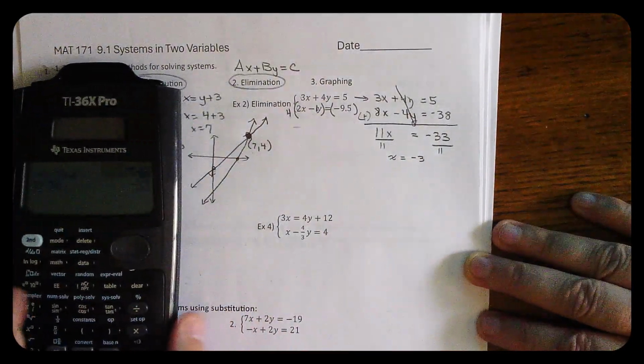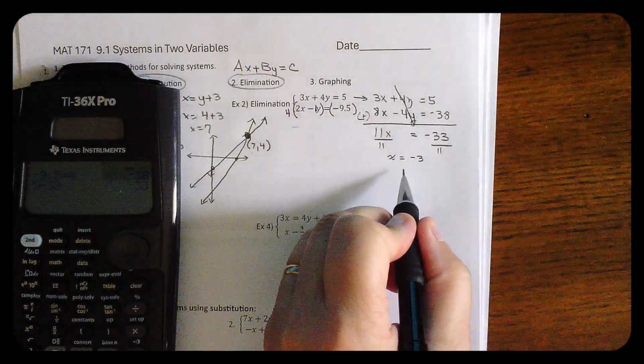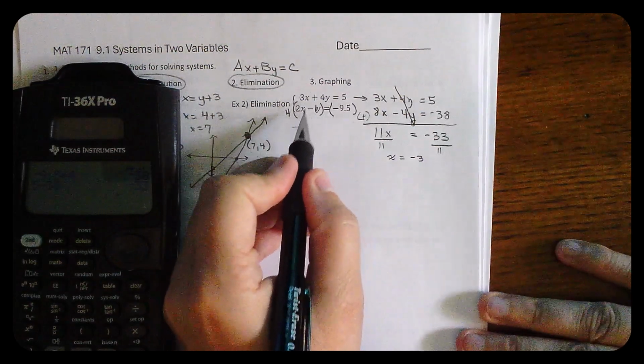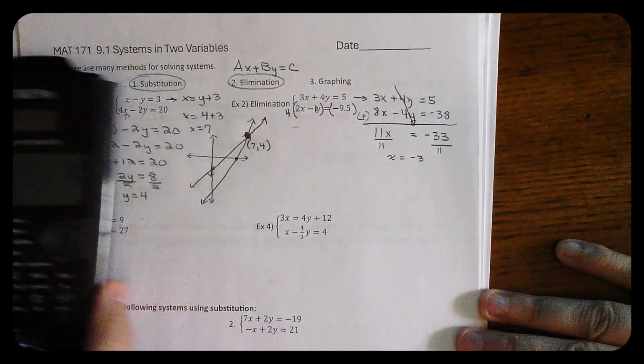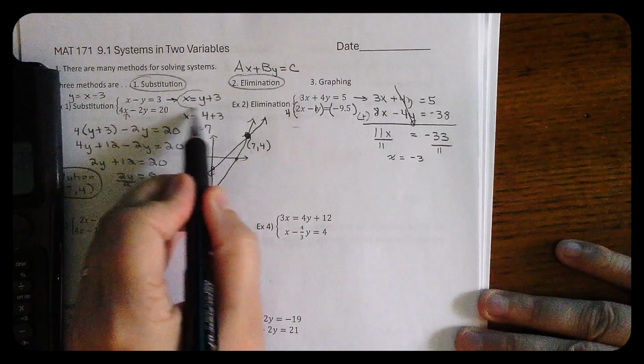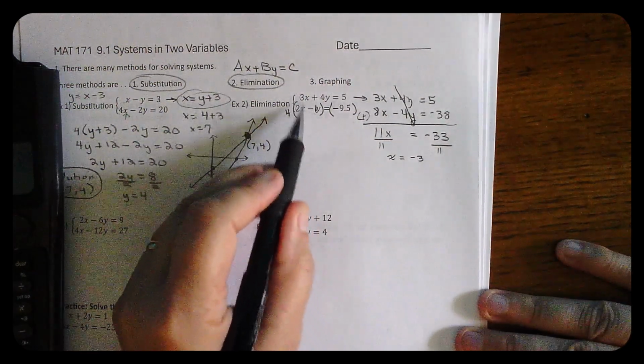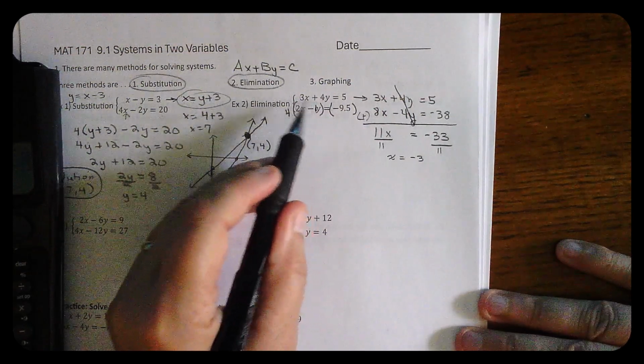Okay, now just like before, that's just part of the answer. We have to find the y-coordinate partner with that. So what you can do is pick either one of these equations. It's not quite like substitution where it's just obvious that that would be the best place to go. So you can pick whichever equation you want. I like to usually pick the ones that don't have negatives.